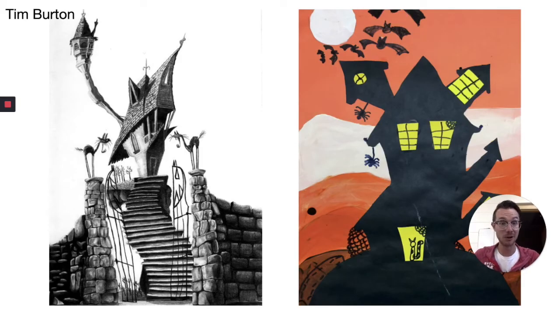So second grade, Tim Burton's a great one. He's one of my favorite movie directors. A lot of the kids have seen movies of his too, like The Nightmare Before Christmas and Corpse Bride. This is a fun one to do right around Halloween time.